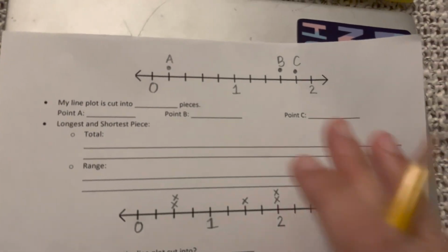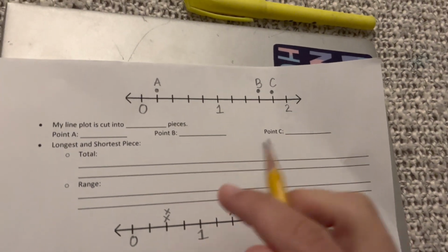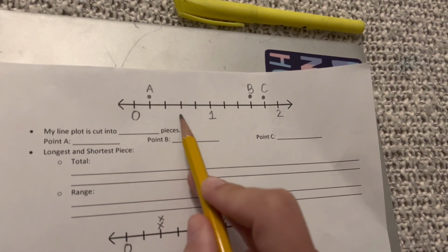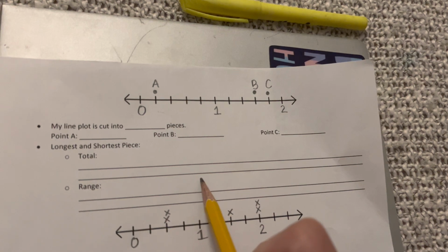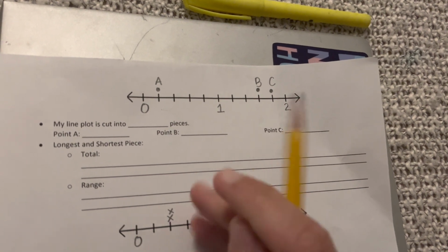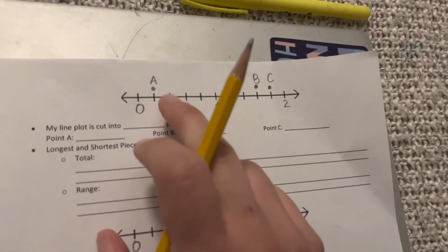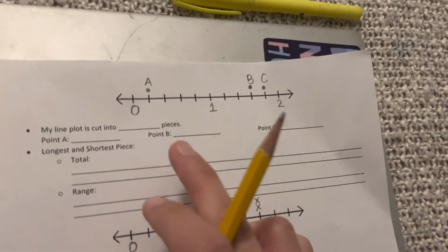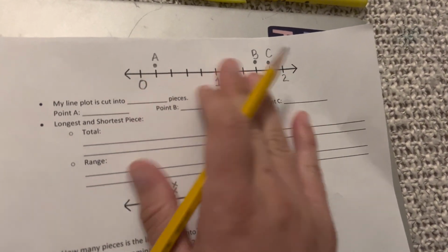All right, if you were with me on Friday when we looked at the line plot stuff, we focused on counting to figure out how many pieces a line plot is cut into. And we're going to do the same thing. We're going to figure out where certain points are, and then we're going to try to find the total and the range of a data set.